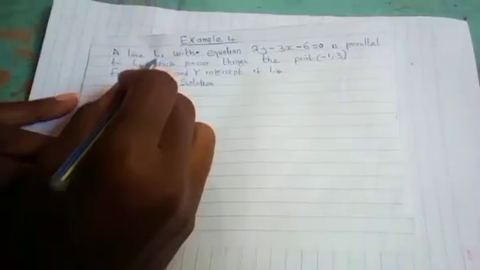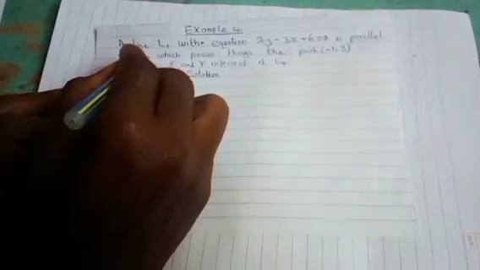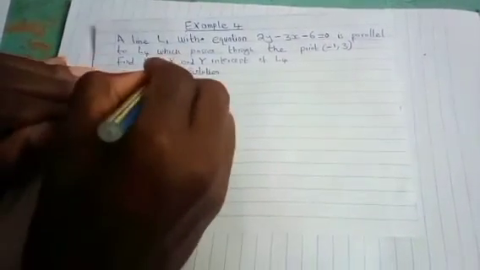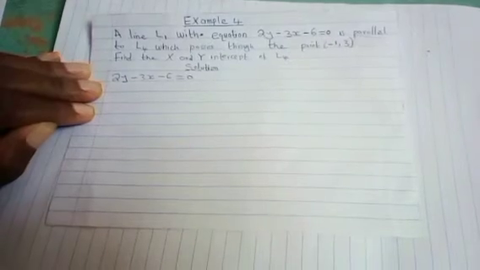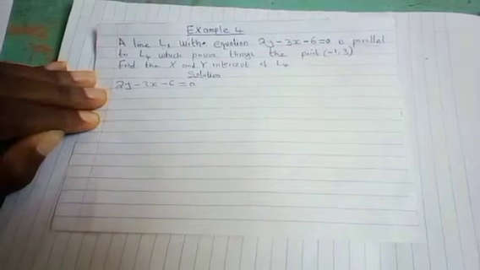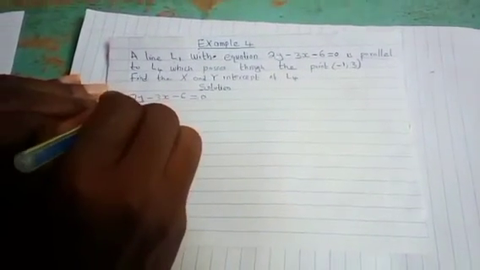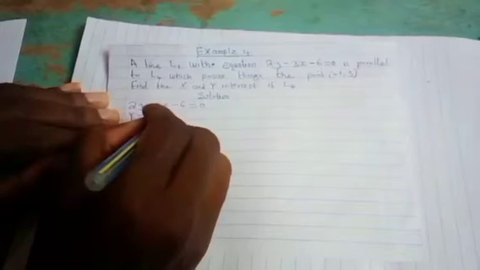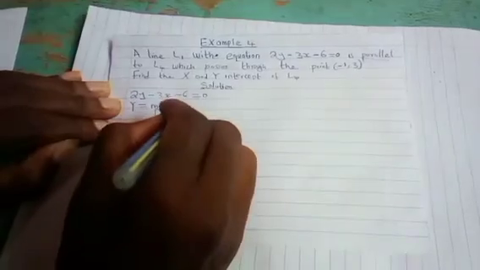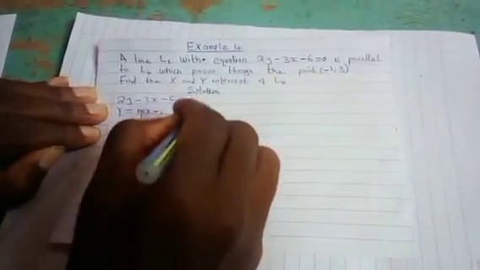We are told line 1 is parallel to line 4. That means the equation of line 1 is 2y minus 3x minus 6 is equal to 0. So we have to write this equation in the form y is equal to mx plus c, where m is the gradient. Other people call it the slope.